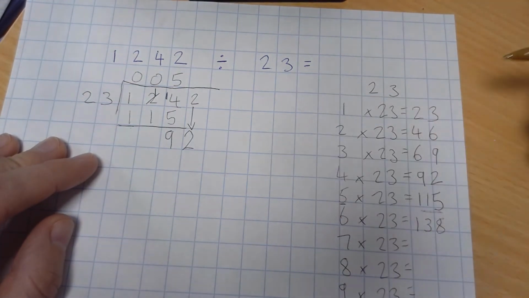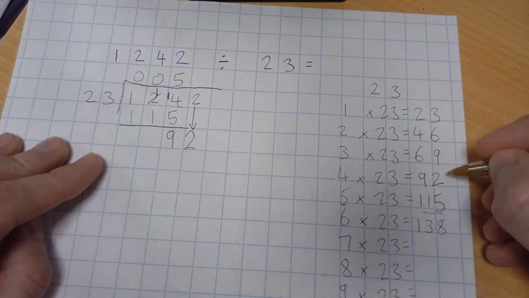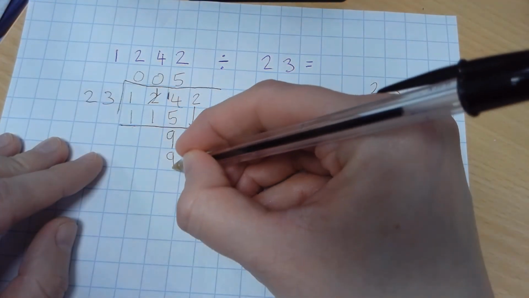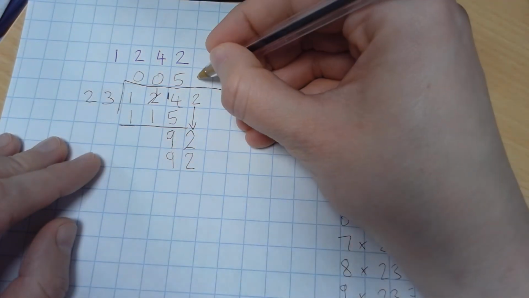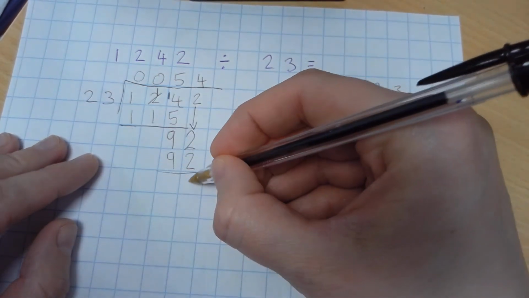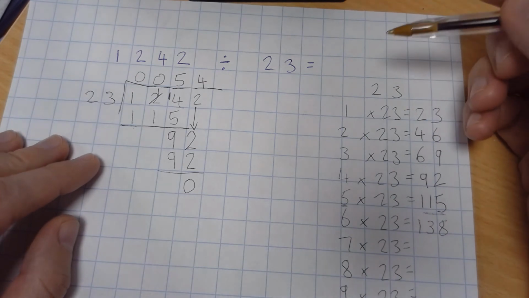And you can see we're left with 92 ones now, and we need to think, how many groups of 23 can we make? So I'm going to come over to my 23 fact cloud, and perfect. I can see that we have here exactly 92. And that was 4 lots of 23 when we were dealing with our ones column. Now I could do the subtraction, but I could see it would leave me with 0, so there's no remainder here, which is always good news.